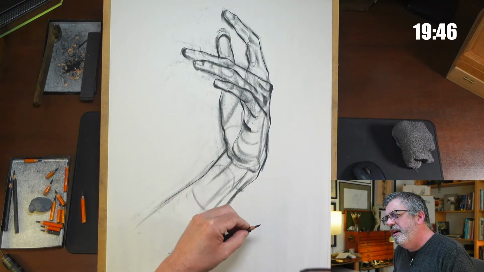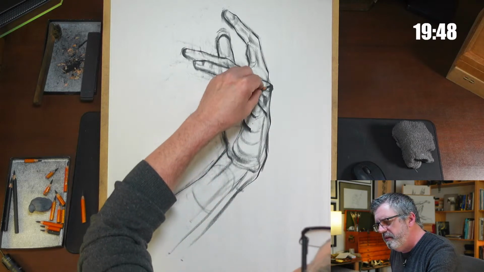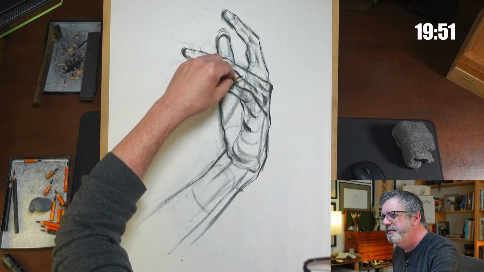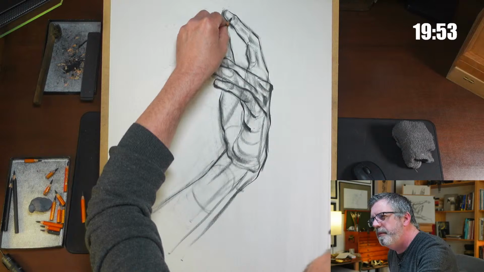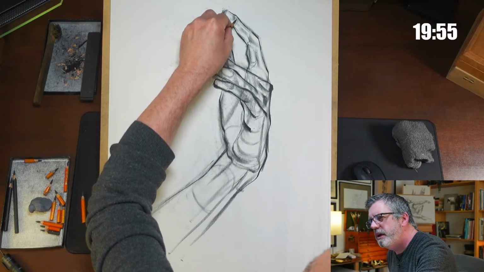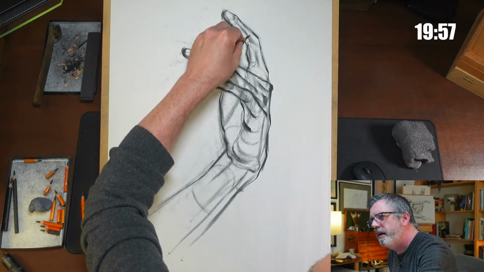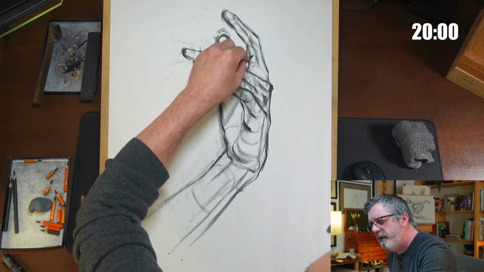So, once again, another tricky lighting scenario. But one thing that's nice about it is the core shadows really give you a sense of this box-like form that we discussed.